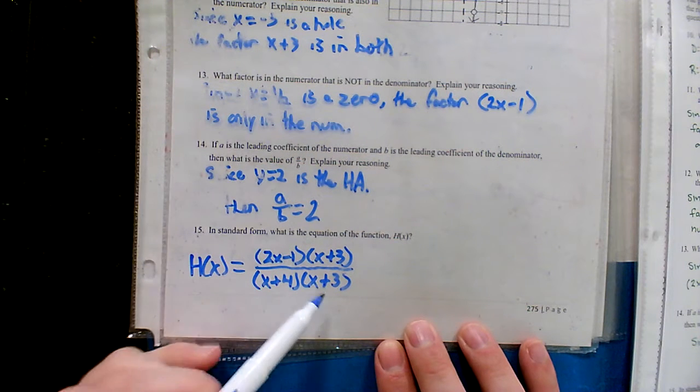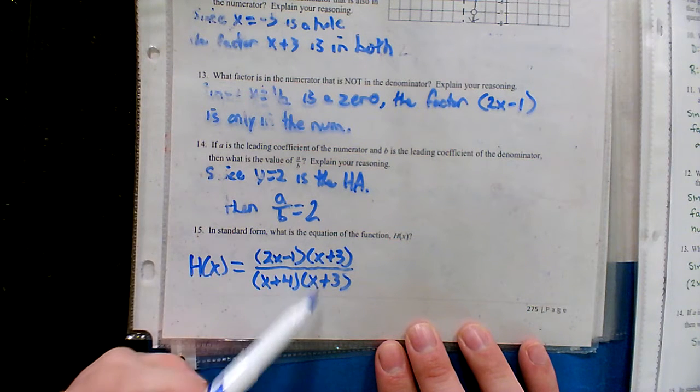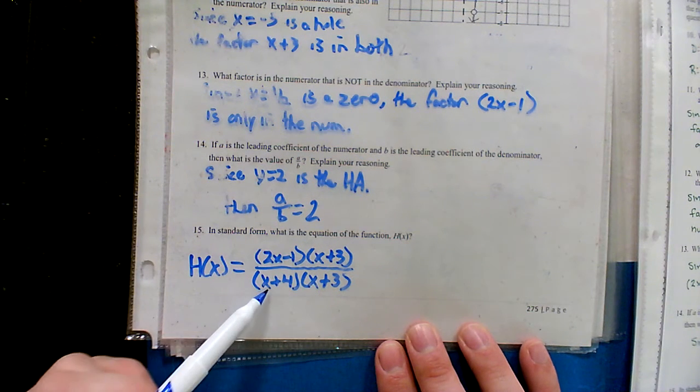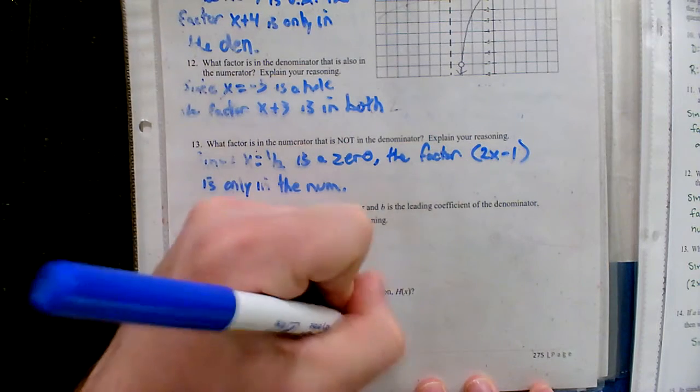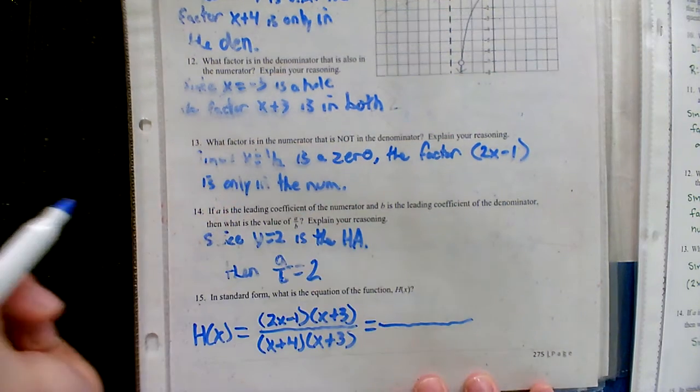So if we think about our graph up above, at -3 we have the hole because these are canceling. Very good. At -4 we have a vertical asymptote. That's what this represents. And at positive 1/2 we have a 0. So that's what that represents. Very good. So everything is represented. Now we need standard form, so multiply it all out.